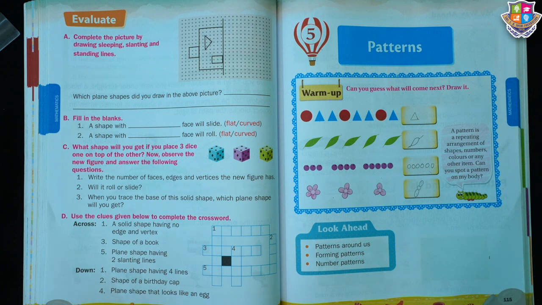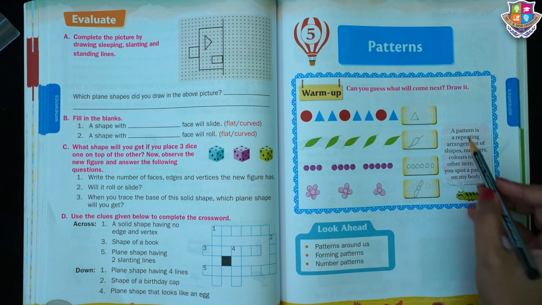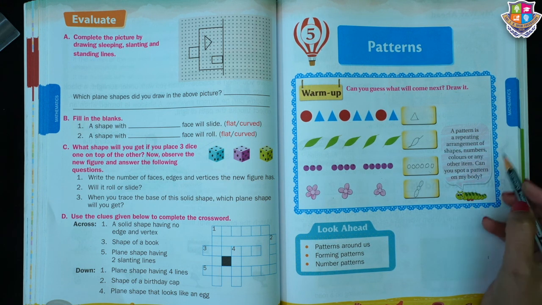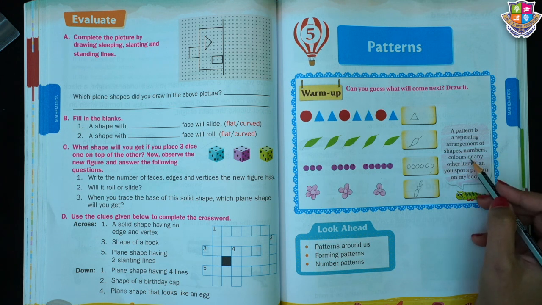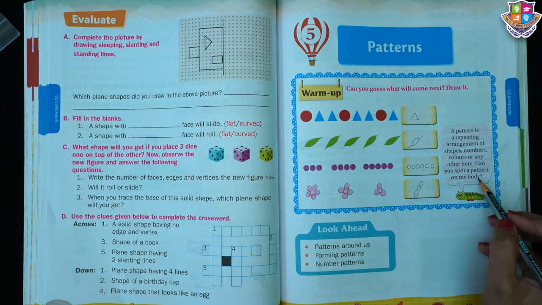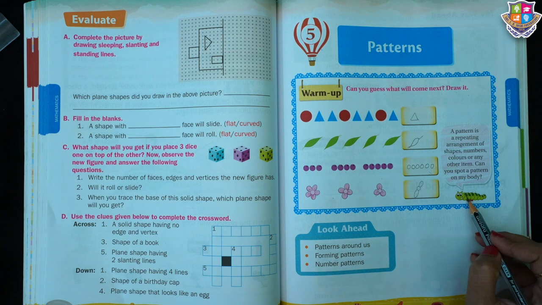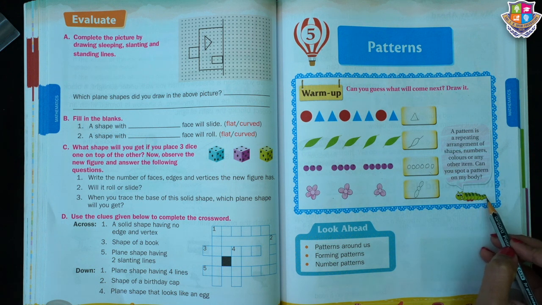Okay students, in this lesson, now see here, a pattern is a repeating arrangement of shapes, numbers, colors or any other item. Yes, what is the meaning of patterns? It is a repeating arrangement of the shapes and numbers, colors or any other item. Can you spot a pattern on my body? You can also spot a pattern on the caterpillar's body. Now see here, on the body you can see patterns, right? See circles. Circles are also one kind of patterns. Small circle, big circles, right?